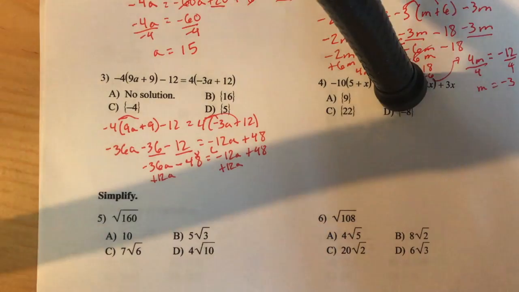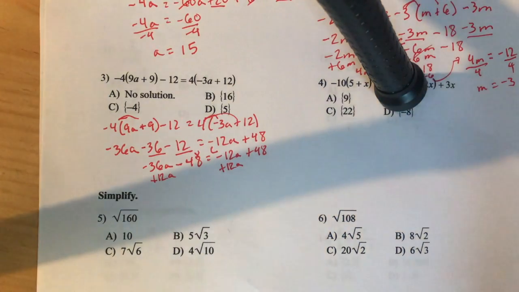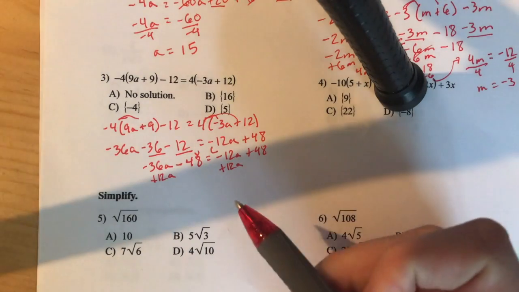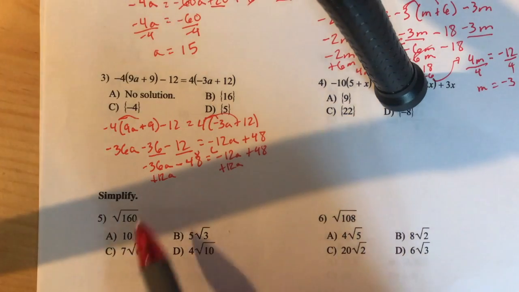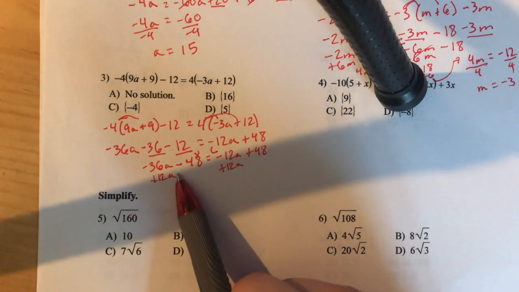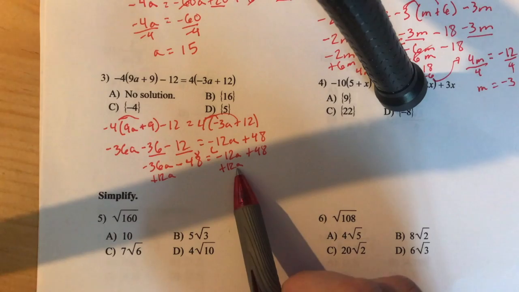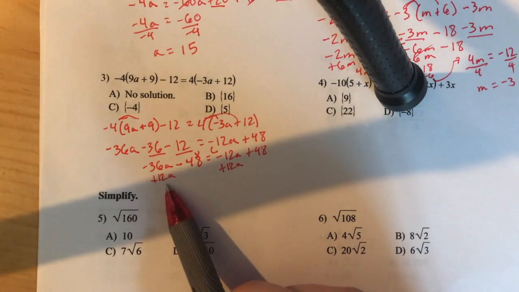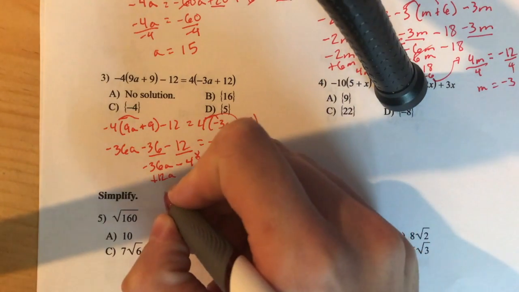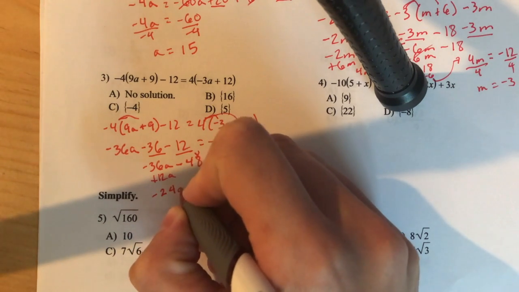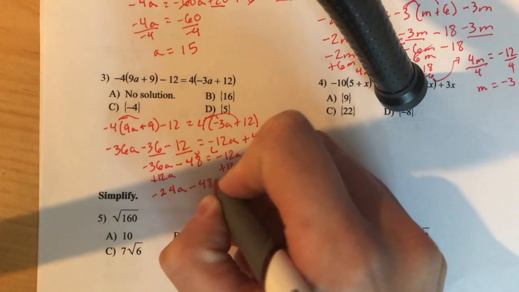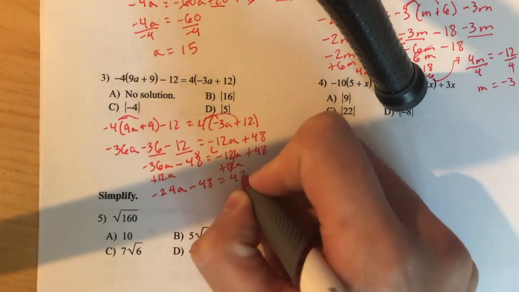All right, so I ran out of memory on the last video. So here's where we left off. I like writing the v and the c over to make sure I leave constants on one side, variables on the other. So I'm going to move this variable over, where I'm going to add 12 to both sides. So when I add 12 to 36, I should get negative 24a minus 48 equals 48.